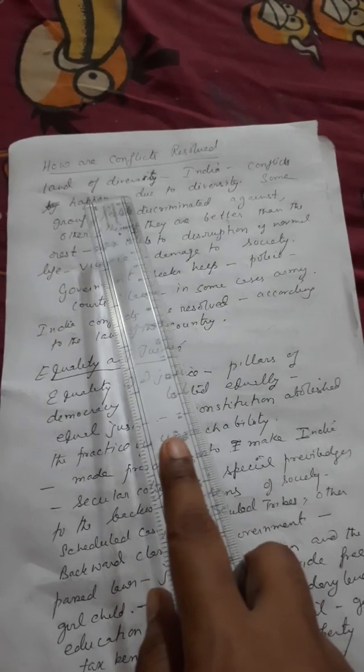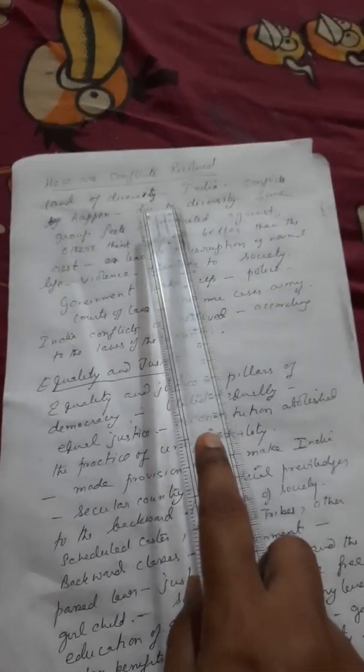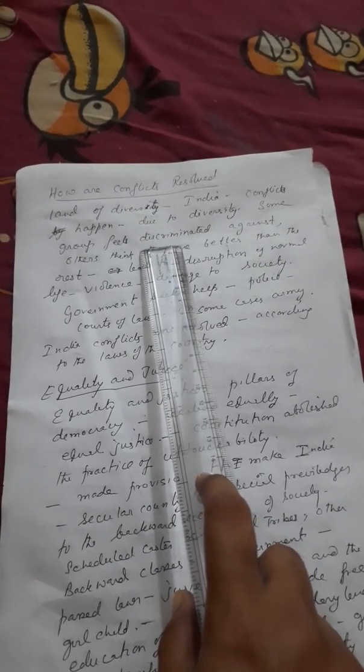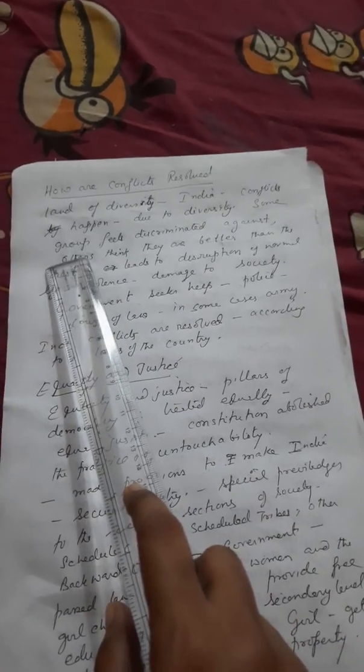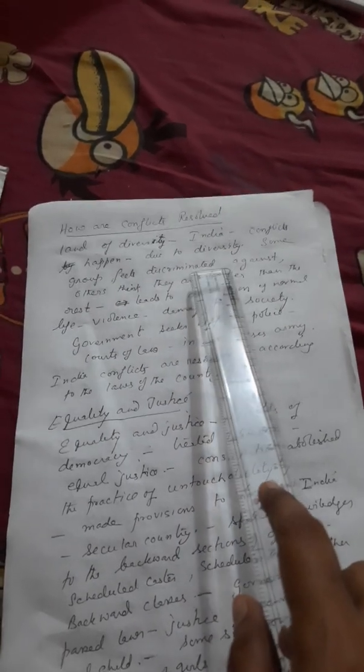India is a land of diversity, so various types of religious people stay in India, with different religions, different castes, different creeds. So there can be conflict between two religions, between two castes. How can this conflict happen? Some group can feel that they are being discriminated against, that they are not given importance, or that they are treated as untouchables, while others think that they are better than the rest. Some group of people may think that they are the finest group, the topmost group. So it leads to conflict, it leads to disruption of normal life. Then it may create violence and damage to society.